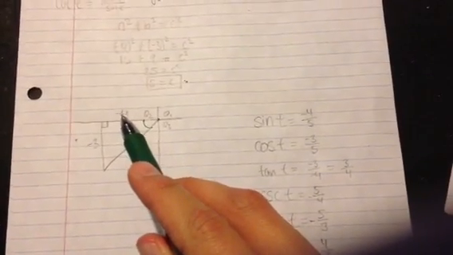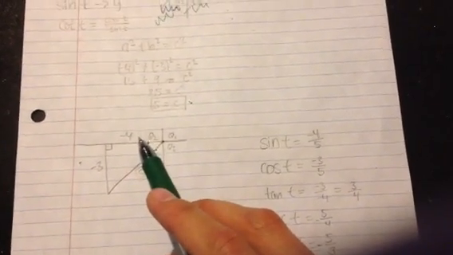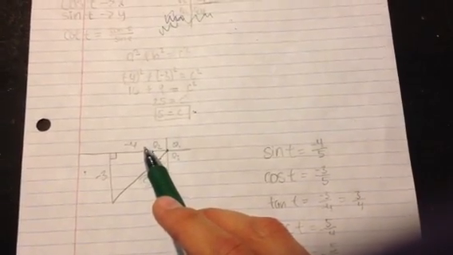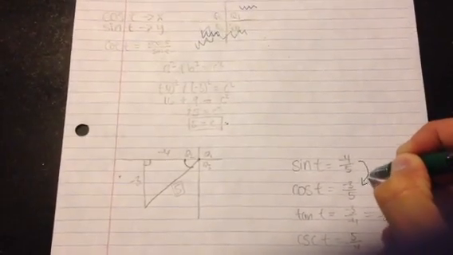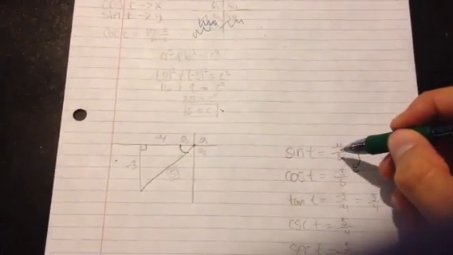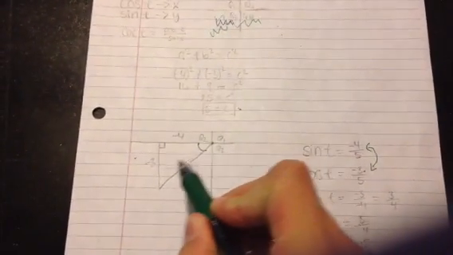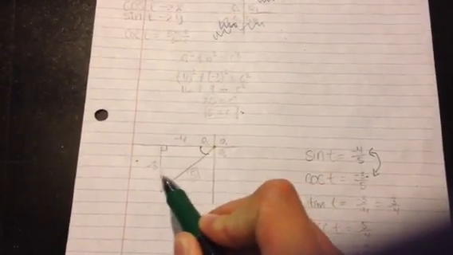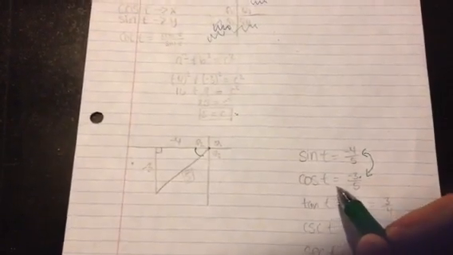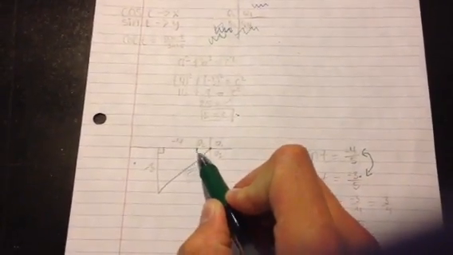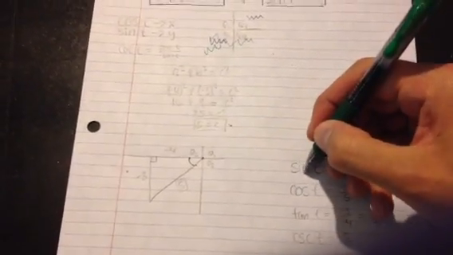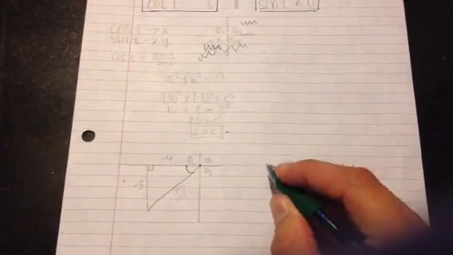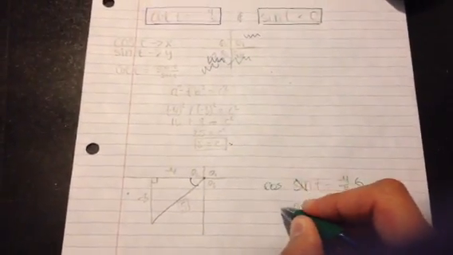Sine of t is the... I wrote these down wrong. I just realized I wrote these down wrong. If you switch these values over here, these ones will be right. So your sine of t is actually going to be opposite over hypotenuse, negative 3 over 5. Your cosine of t is going to be the adjacent side to the angle over the hypotenuse, so negative 4 over 5. So let me just switch this right here now so you don't get any more confused than you already might be. Cosine and sine.